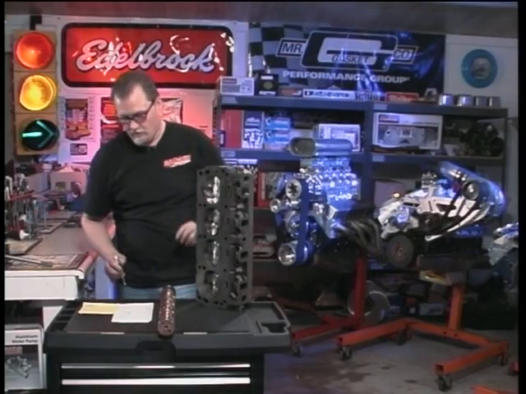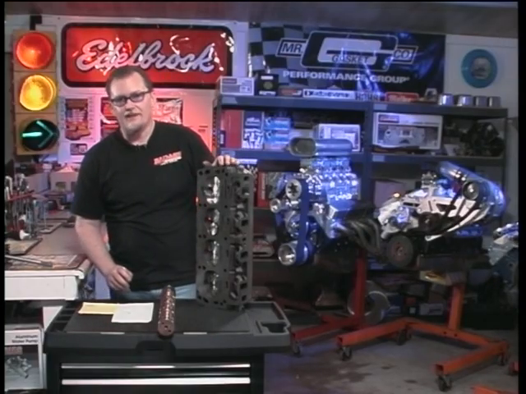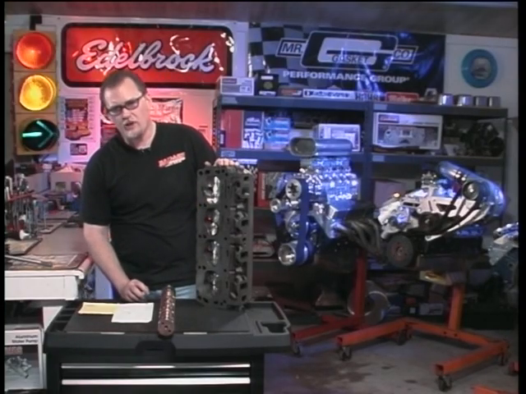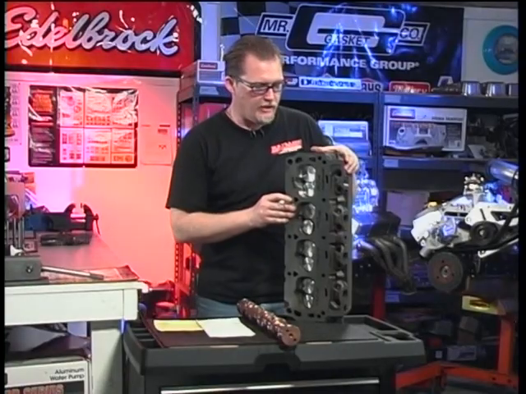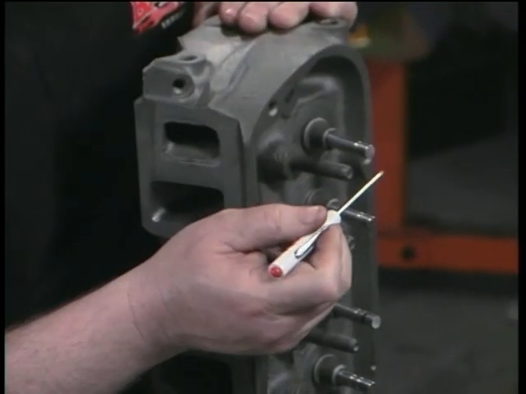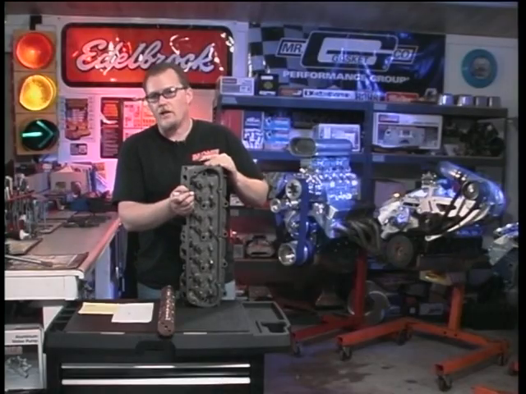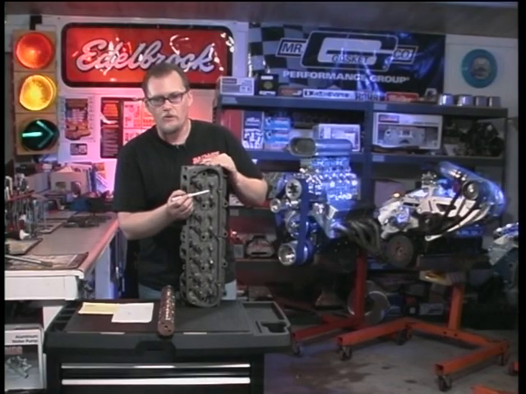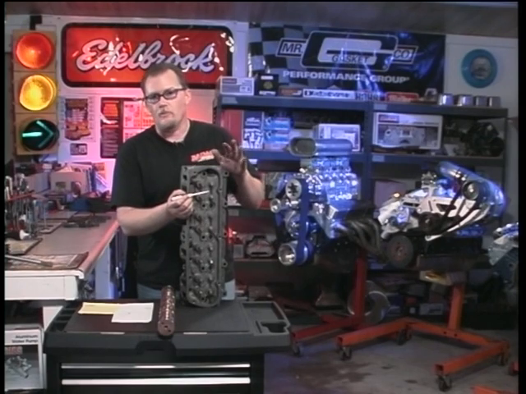All right, the second thing we're going to talk about is lash. Lash is the distance between the rocker arm and the valve tip. I can show you right here. When we have rocker arms on the head, the rocker arms ride right against the valve tips. Well, on hydraulic camshafts, we have no lash. It's zero lash. That's why hydraulic cams don't make any sound.